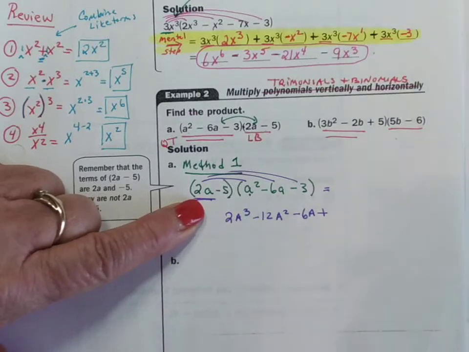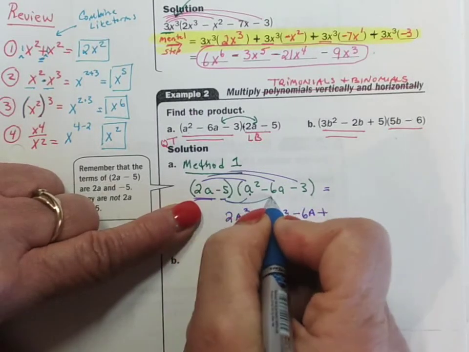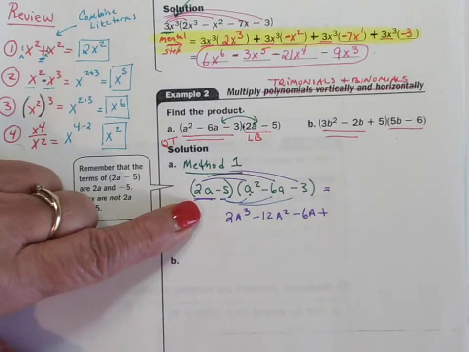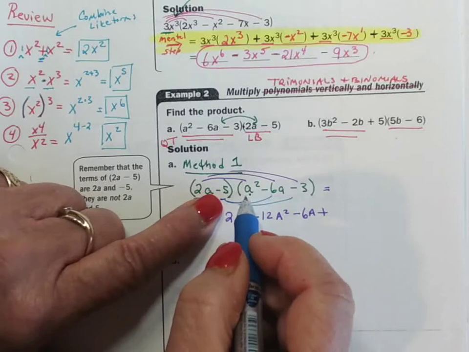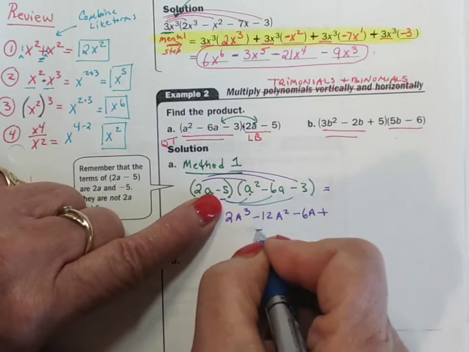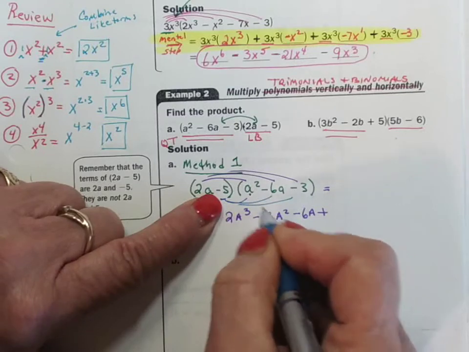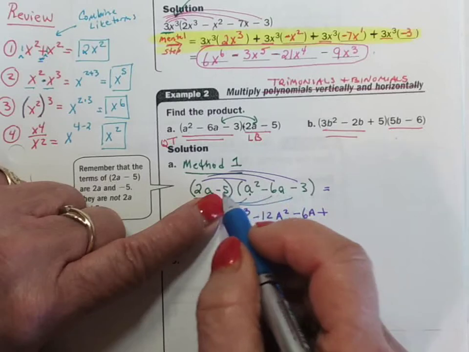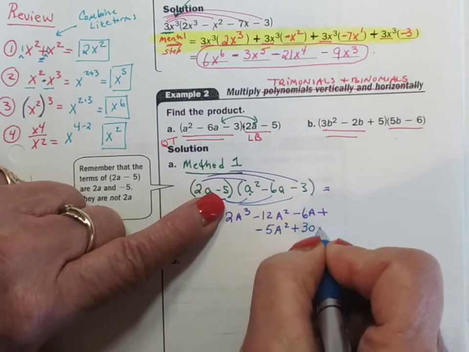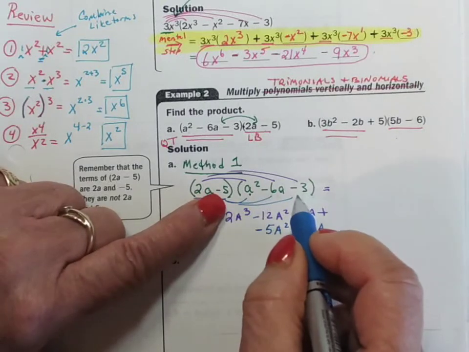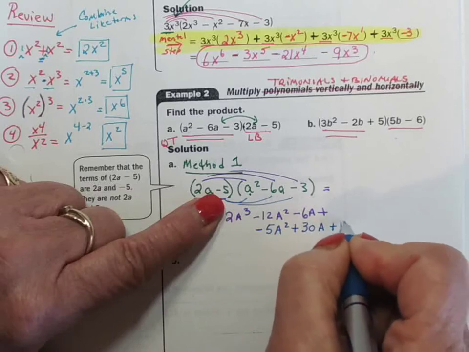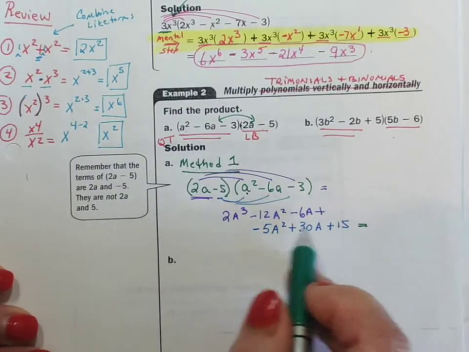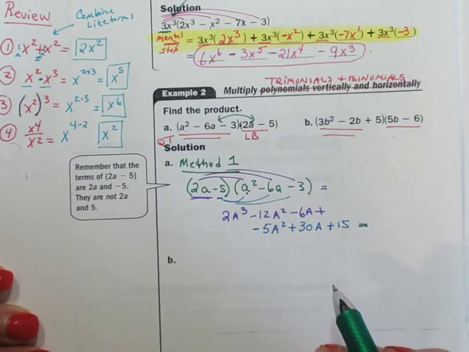And then what we're going to do is we're going to take this term and multiply this term times everything here. Okay. So we multiply these two terms. And kind of a nice way we can do this is we can line these up. This is negative 5a squared. And we're lining up our like terms. We multiply these two terms and get plus 30a. We multiply these two terms, plus 15. And so now, right, now we have a polynomial with 6 terms, and we are going to simplify.